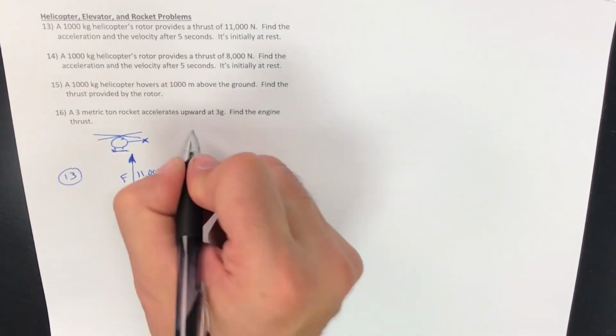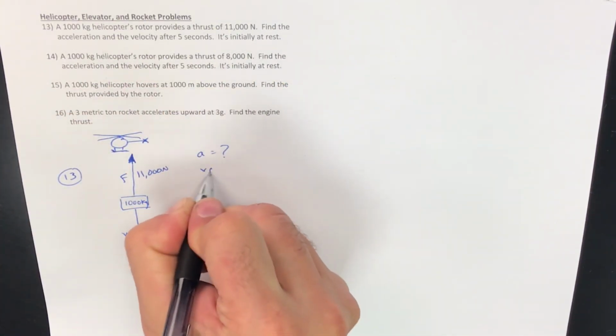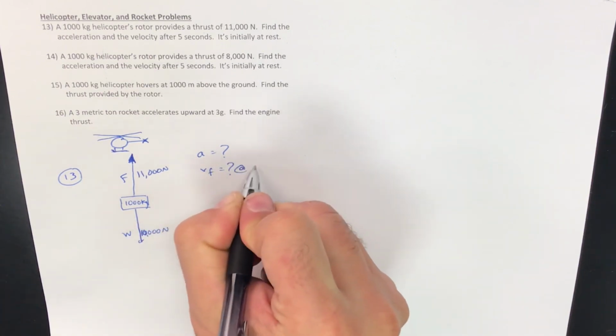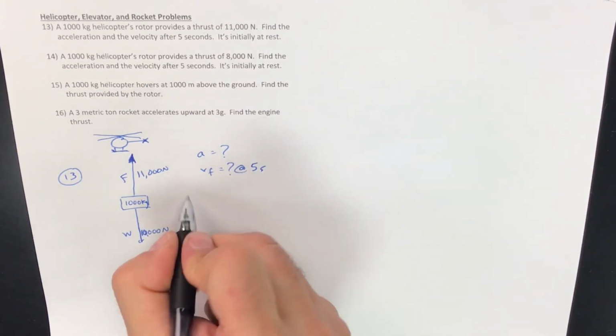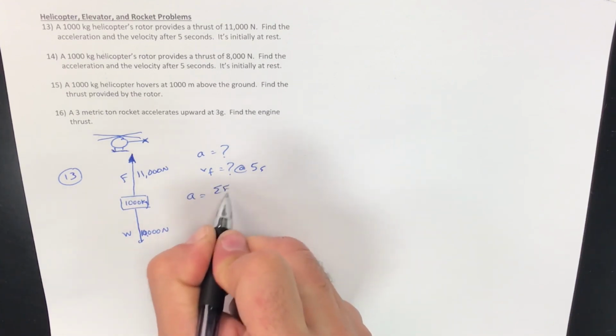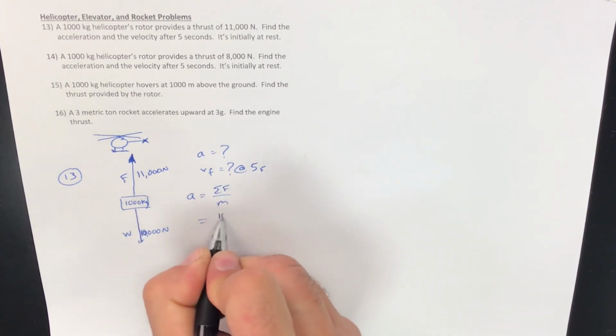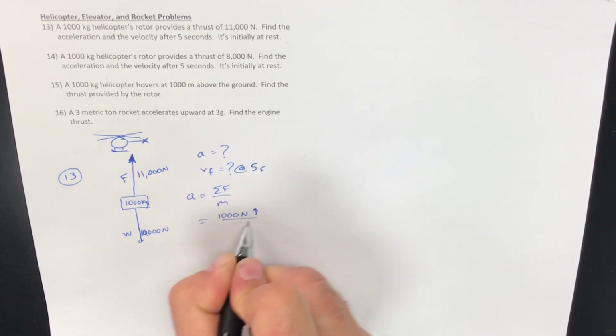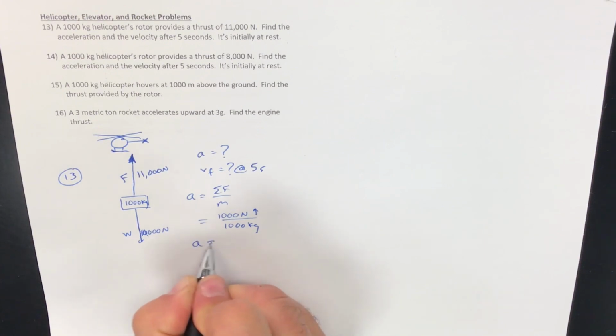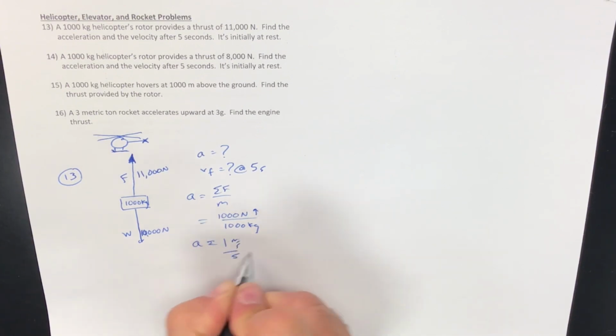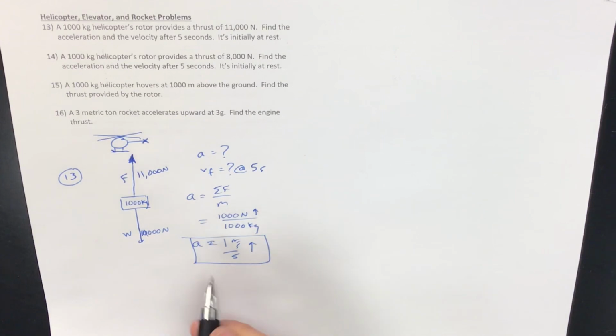Okay, find the acceleration. Acceleration is unknown, and the final velocity after 5 seconds is unknown. Acceleration is the net force divided by the mass. 1,000 newtons upward divided by the mass of 1,000 kilograms. And the acceleration is 1 meter per second every second up. One answer. And at 1 meter per second increase in speed up, 5 seconds later, final velocity is going to be 5 meters per second up.